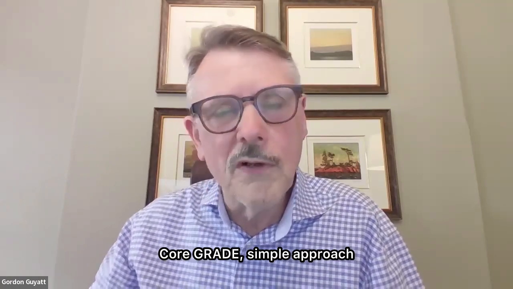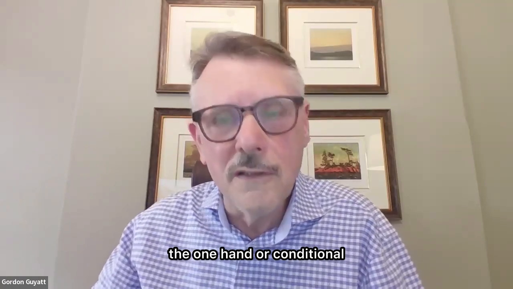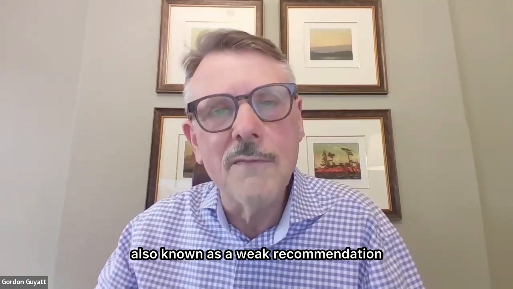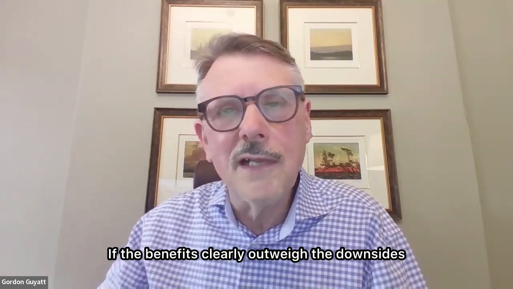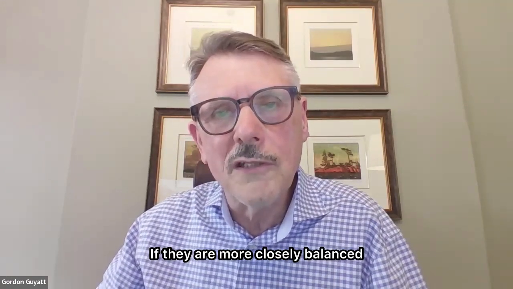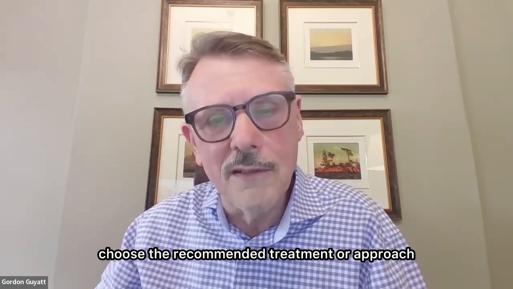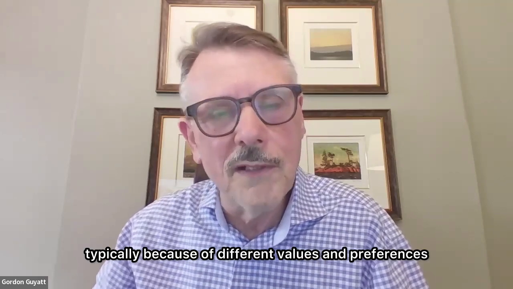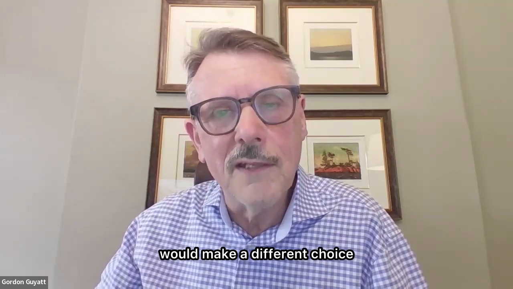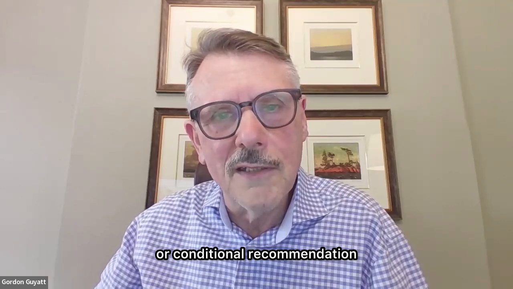Core GRADE, simple approach. The recommendation can be either strong on the one hand or conditional, also known as a weak recommendation, on the other hand. If the benefits clearly outweigh the downsides, it's going to be a strong recommendation. If they are more closely balanced, so that some fully informed patients would choose the recommended treatment or approach, but a minority, typically because of different values and preferences, would make a different choice, that tells you you need a weak or conditional recommendation.